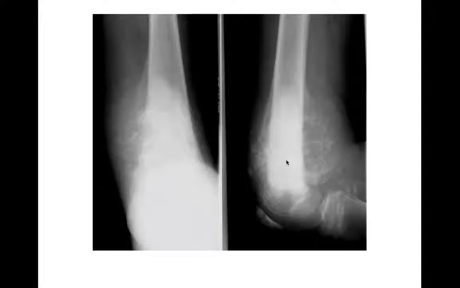We saw this one earlier. This was the osteosarcoma, again just showing us the Codman's triangle and the sunburst, the hair-on-end periosteal reaction, and the sclerotic lesion in the distal femur. Very aggressive looking osteosarcoma. You're not going to mistake this for a non-aggressive or benign periosteal reaction.